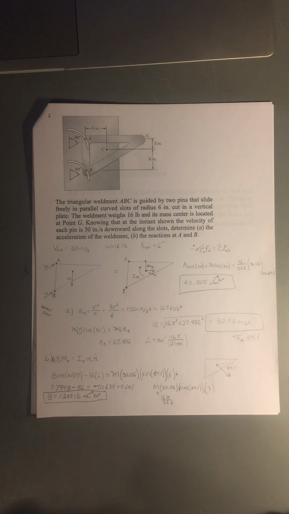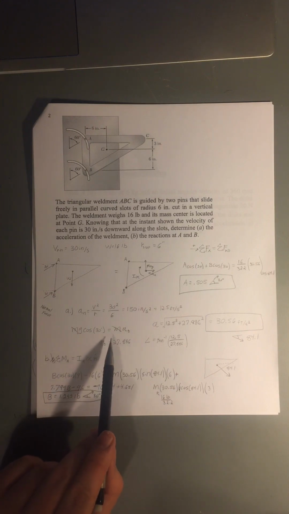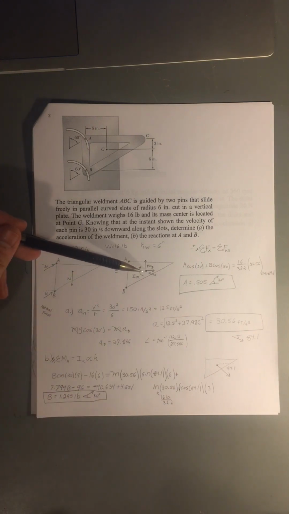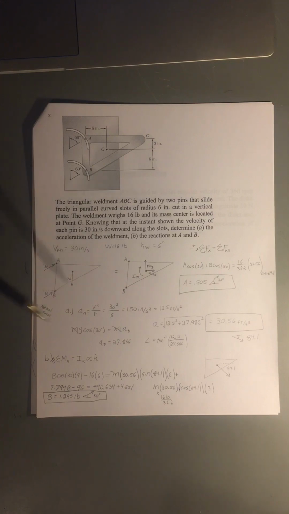But then we also need the other portion of the acceleration, which is the tangential acceleration. And so in order to find the tangential acceleration, what we can do is look back at our diagrams here and recognize that on this side here, if we take the component of this that is in the cosine of 30 direction and set that equal to our mass times our tangential acceleration, because this would match the direction of our tangential acceleration.